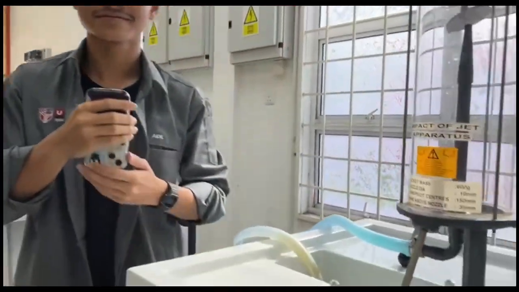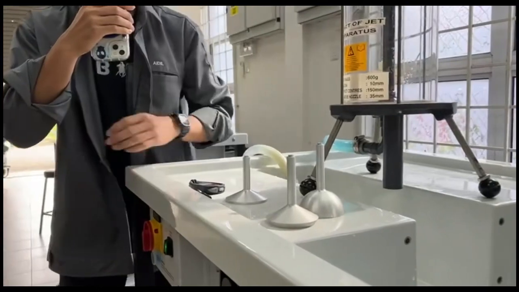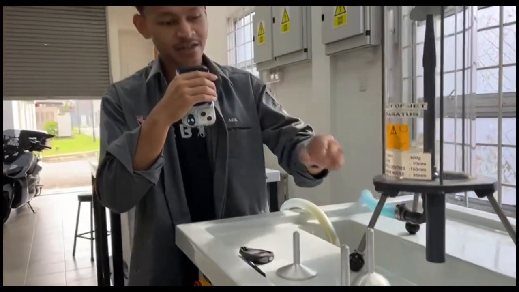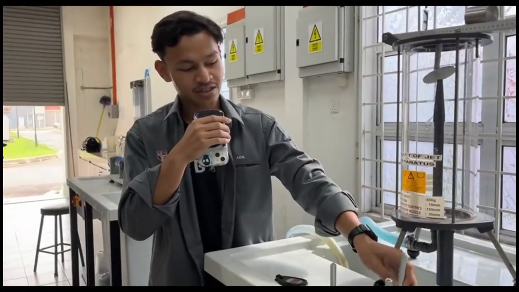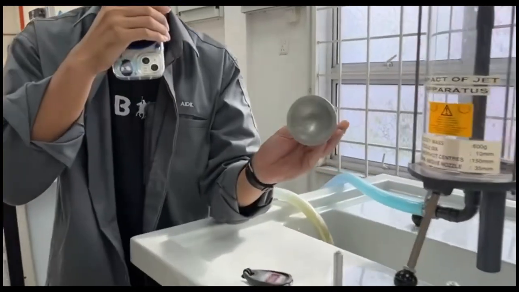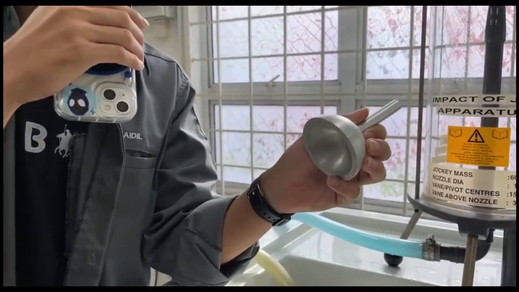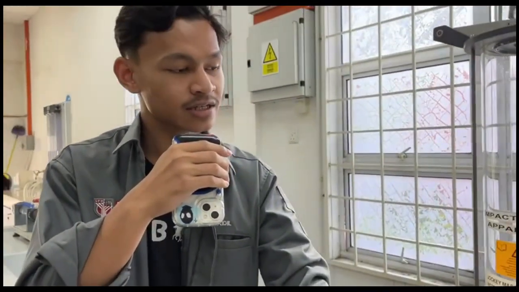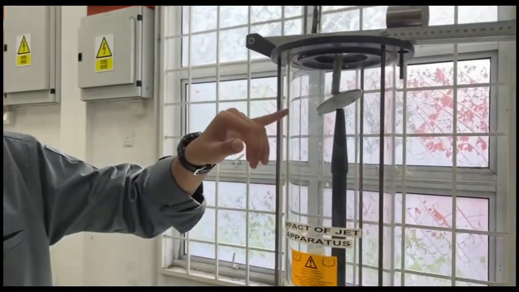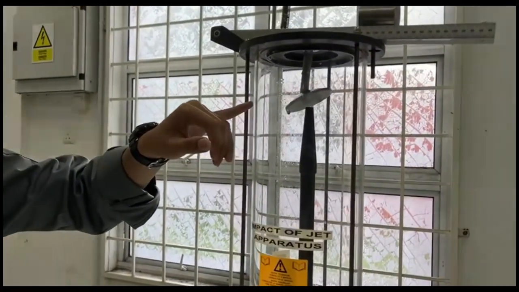Which one is the highest angle? The highest angle for the conical surface in this experiment is the 180-degree conical surface, and the lowest angle is the 30-degree conical surface angle.